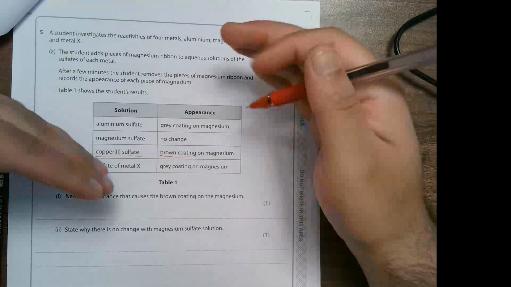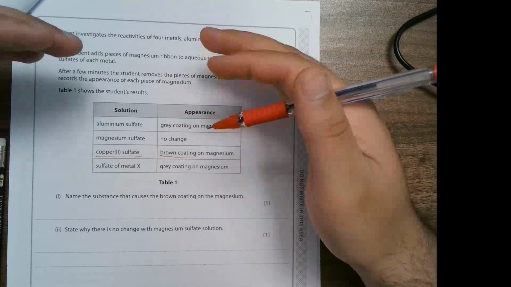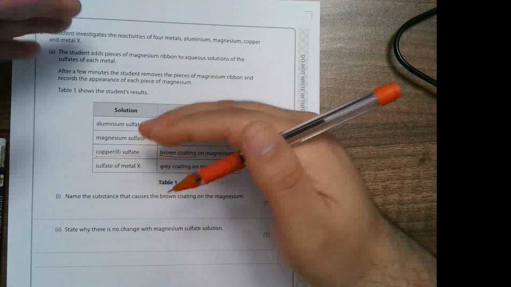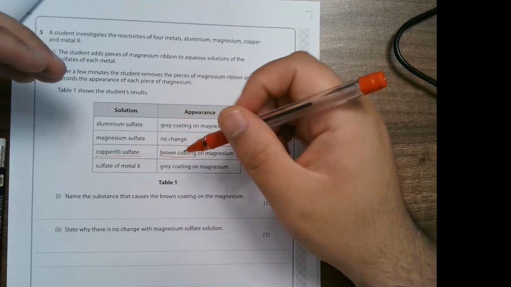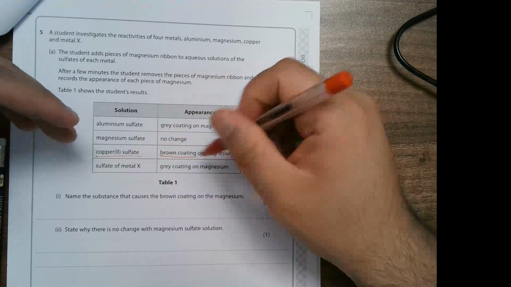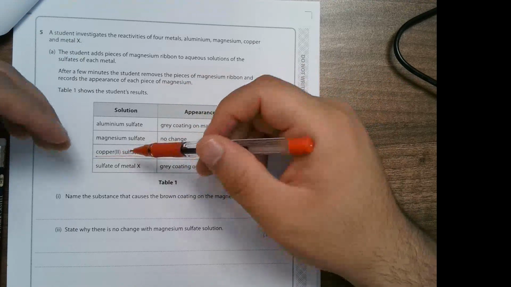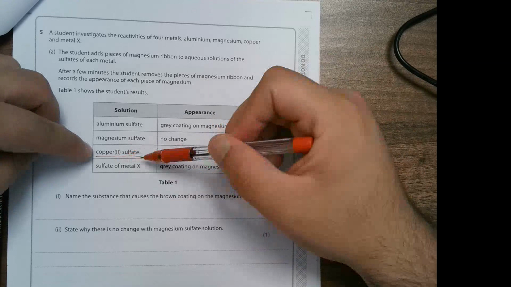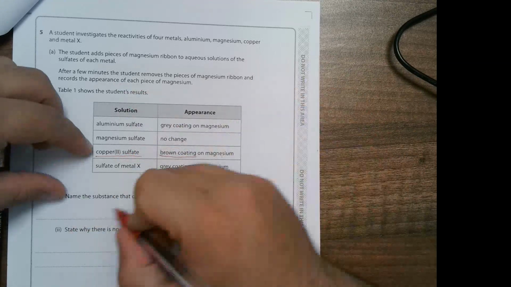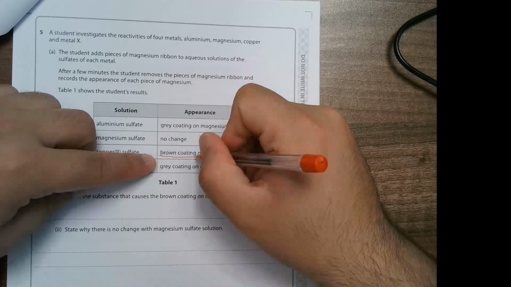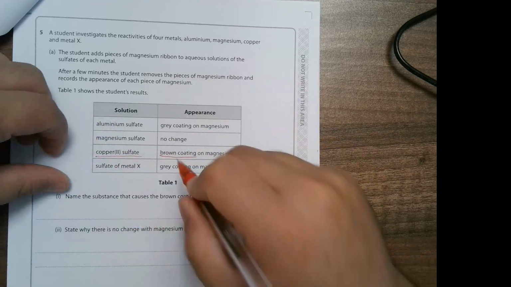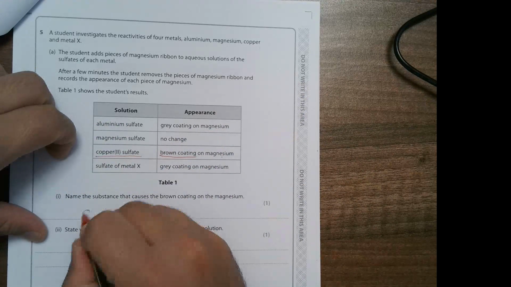Now you need to recall the displacement reactions and why we have them. Of course, the one that displaces the other metal is more reactive. In this case, I know magnesium is higher in the reactivity than the copper, which is why the magnesium will displace the copper in the solution. So the brown coating must therefore be pure copper that forms on the magnesium ribbon. The substance with the brown coating should be copper.